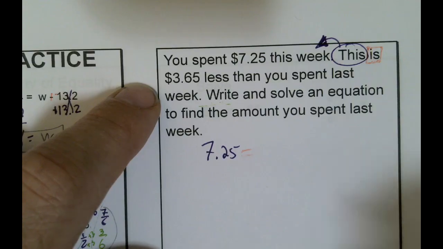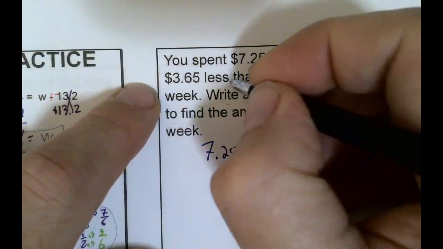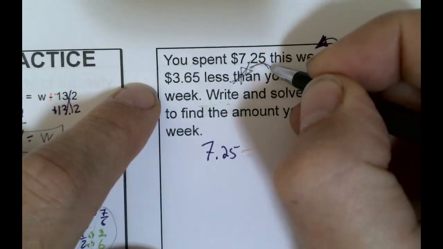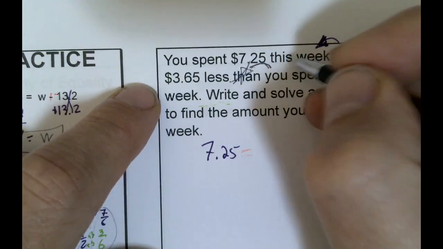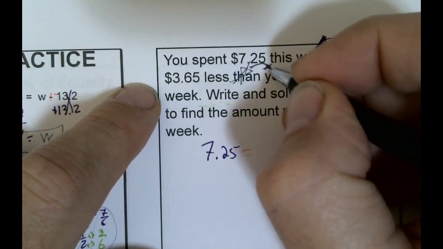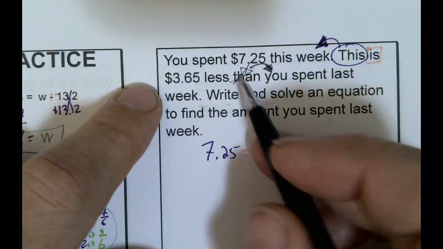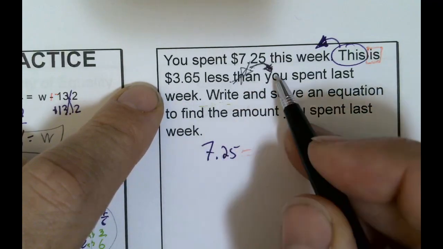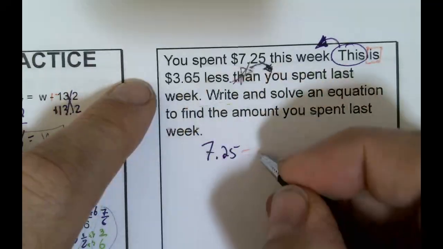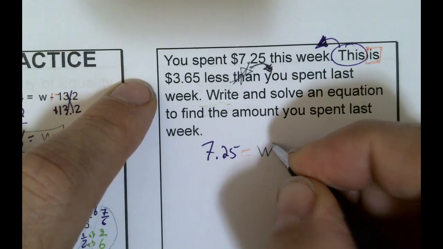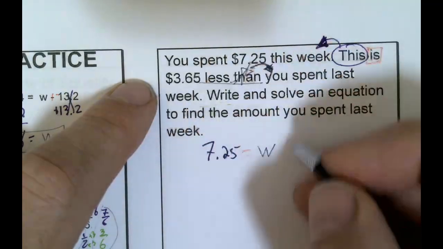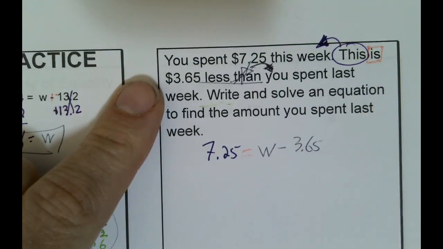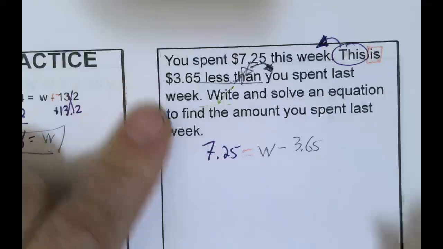And then we've got this $3.65 less than. Well, if it's less than what you spent, it's whatever comes after that word than. Draw that arrow out. It changes the order. Whatever comes after the than. You spent last week. I don't know what I spent last week. That happens first, and then less than means to subtract. All right. Now we have written an equation.